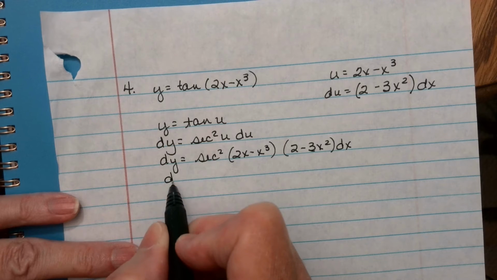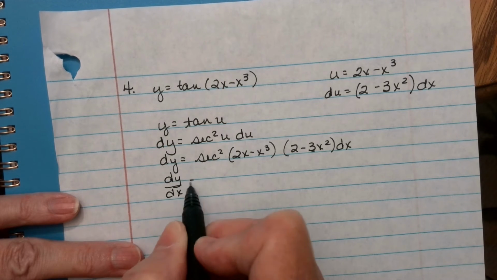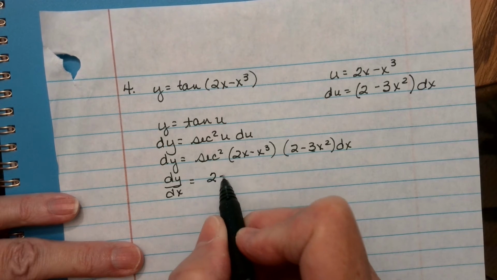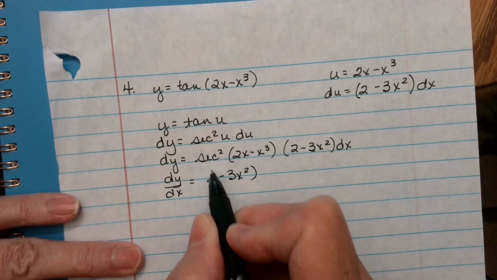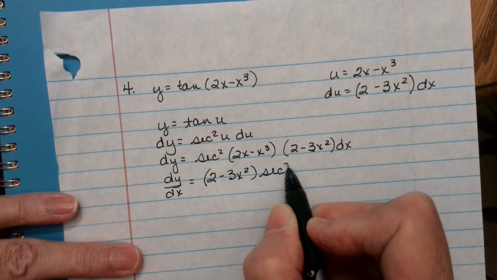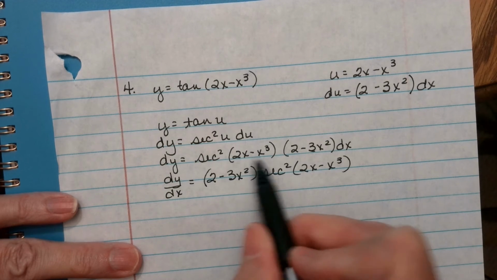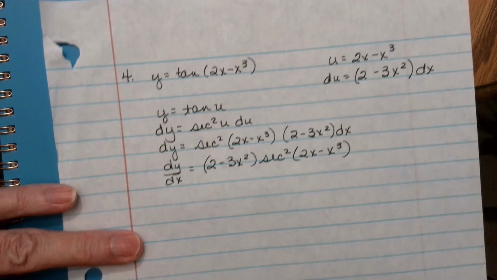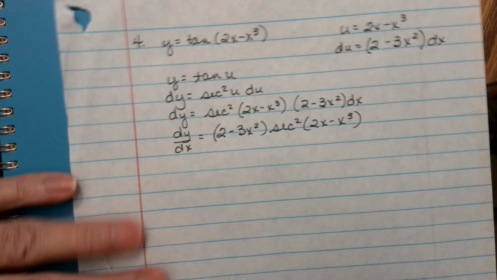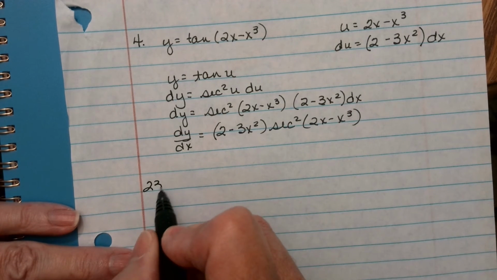Again, you divide by dx. And this multiplier needs to go in front, so it's not confusing. It needs to stay in parentheses and be in front of this, because you're not taking the secant of this product here. Okay. Now let's go to 23.